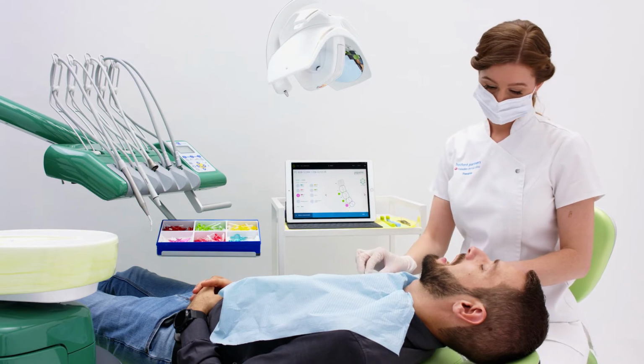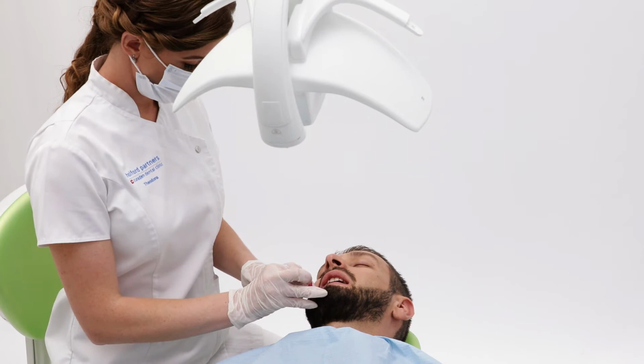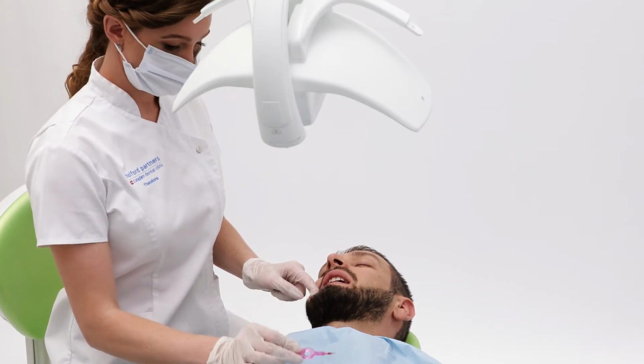I finish on the last sextant, that being the lower right, and it is now time to continue with the dental cleaning.